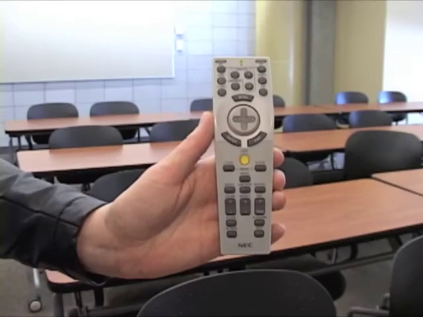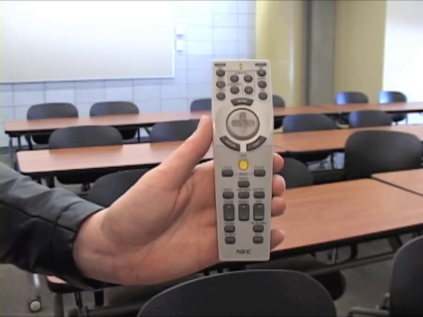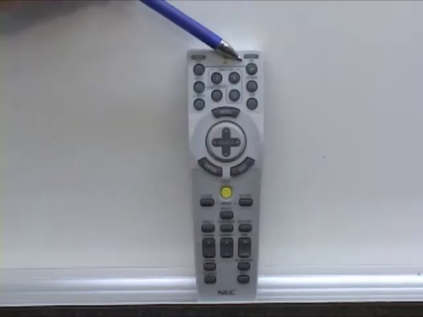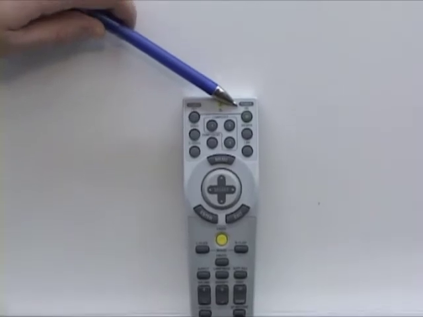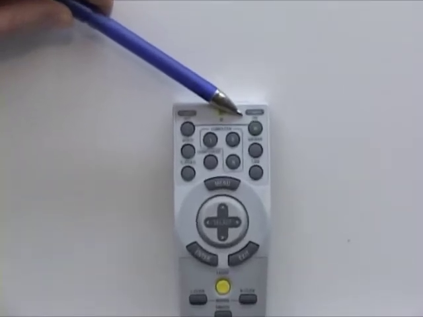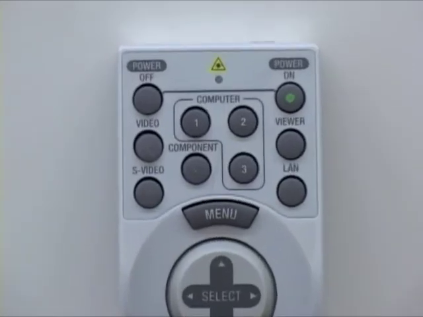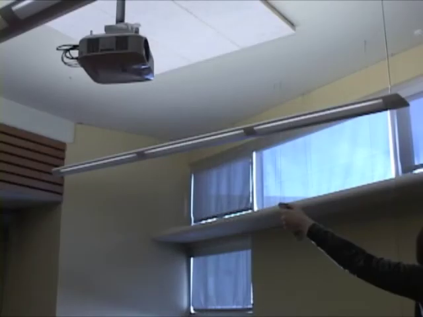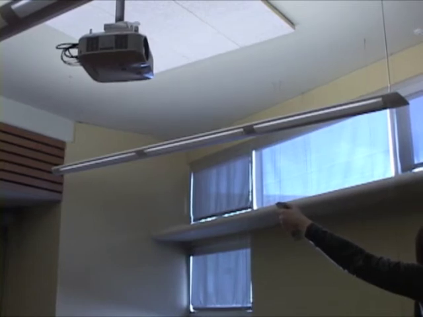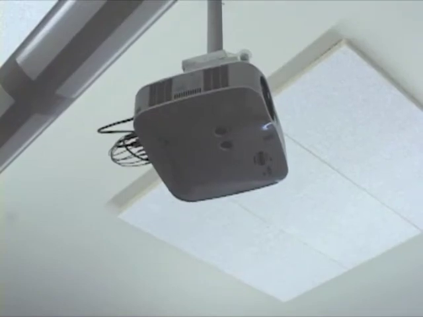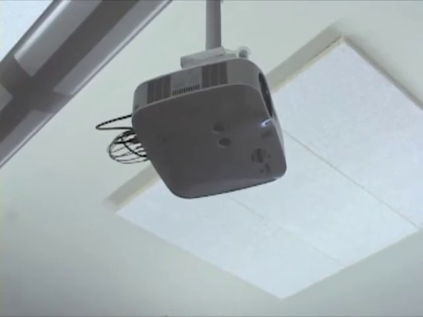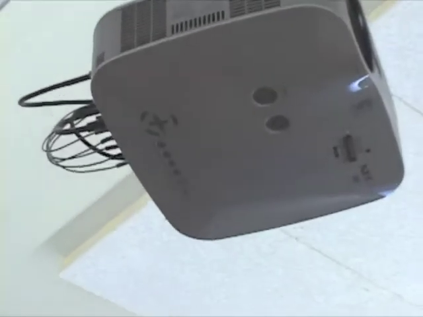Now, let's display the presentation on the main screen. We will need a remote control to turn on the VPU. Here on the top right corner of the remote control is the power on button. Point the remote control at the front or back of the VPU and press the on button. Wait for the power light, located on the bottom of the VPU, to turn to green. The VPU will need a couple of minutes to warm up the bulb and reach its maximum brightness.